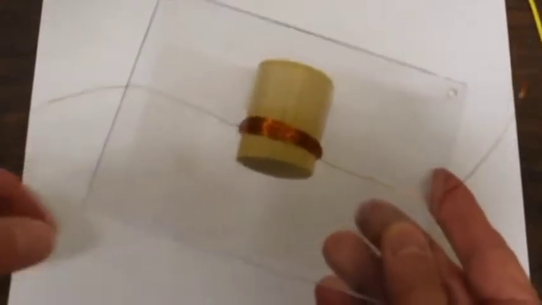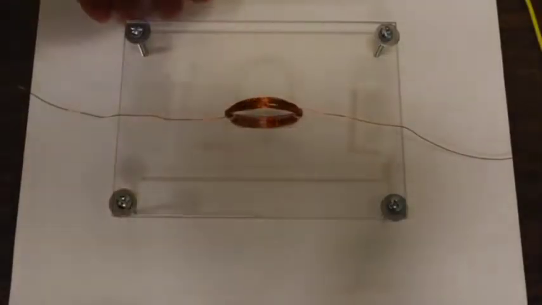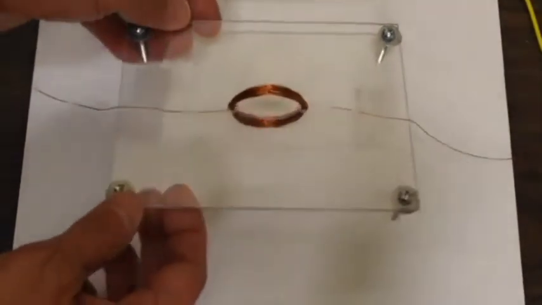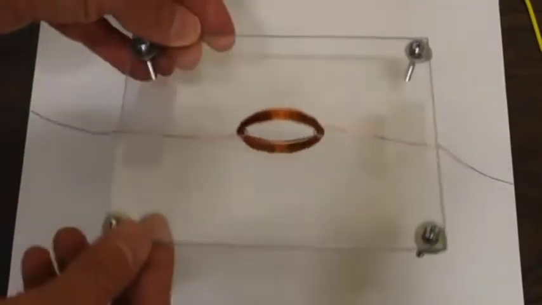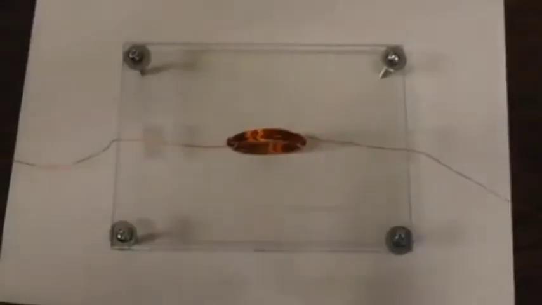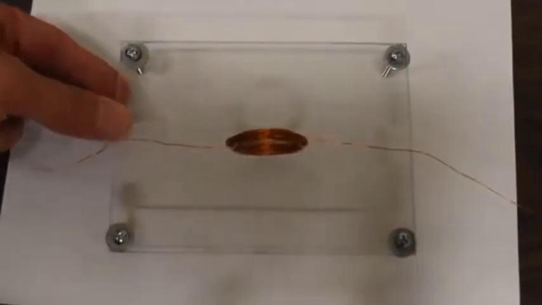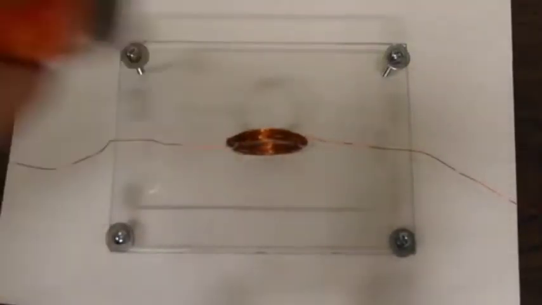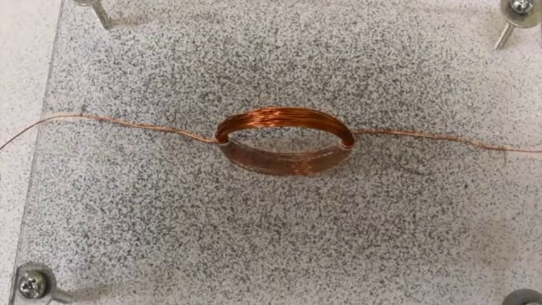I have now wound the coil. It's 25 turns. Now I will remove the dowel rod pieces from the 2 sides. So here's our 25 turn coil with the piece of plastic down the center. Now I'm going to sprinkle on some iron filings. I have sprinkled on some iron filings, and they're going to be randomly oriented.